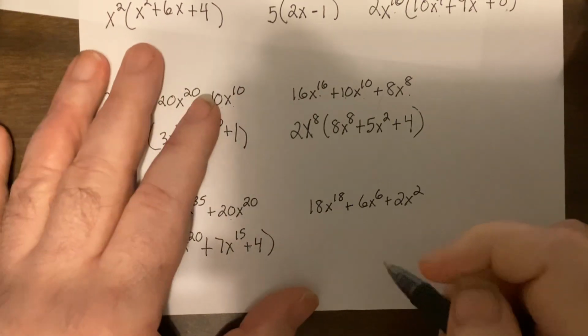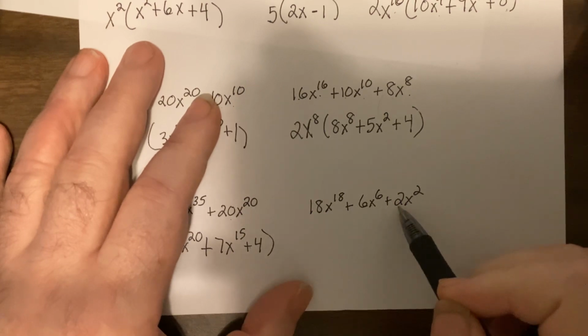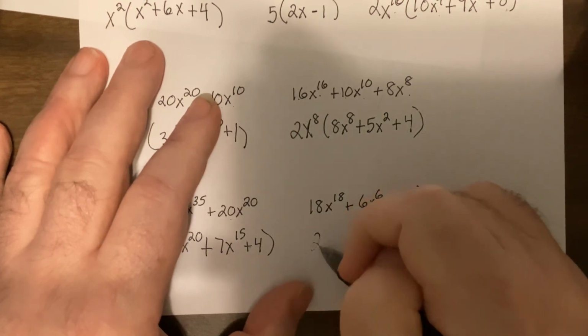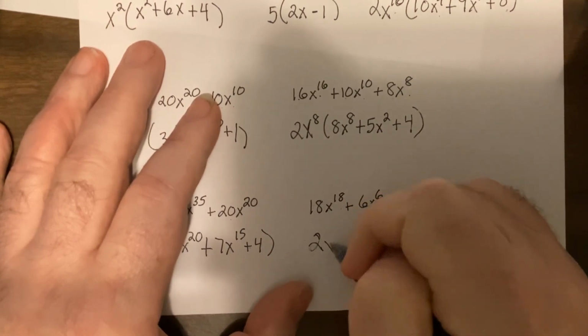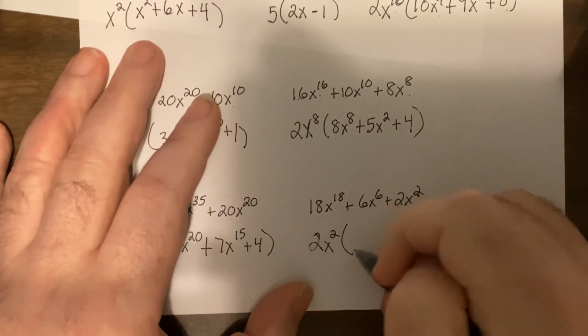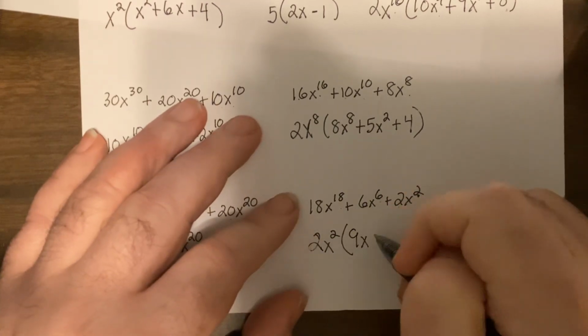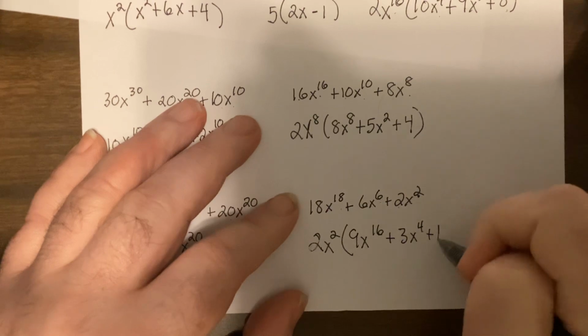I know you're sad. What goes into 18, 6, and 2? And it is 2. And is x in every term? Yep. So x squared, the smallest power. That'd be 9x to the 16th plus 3x to the 4th plus 1.